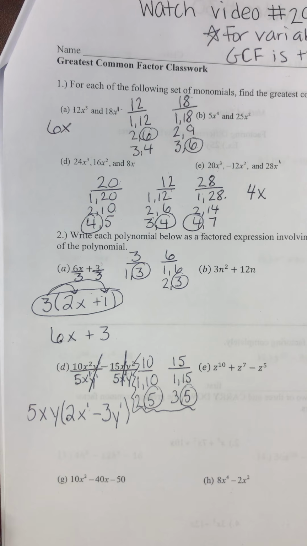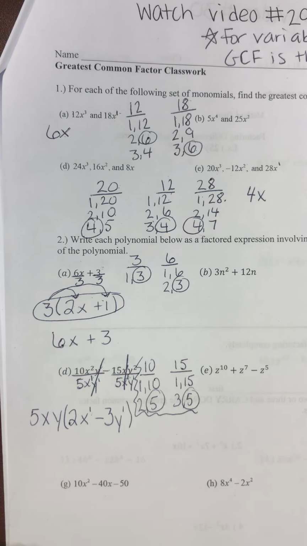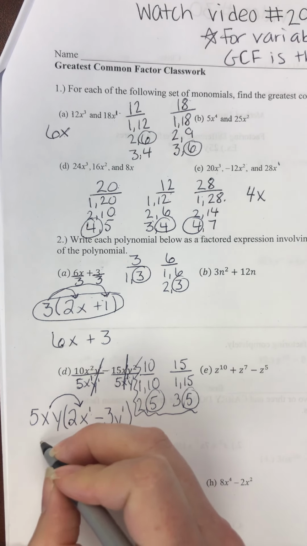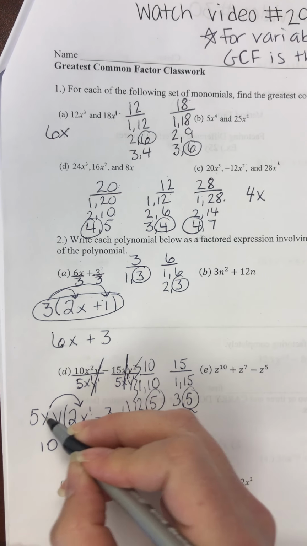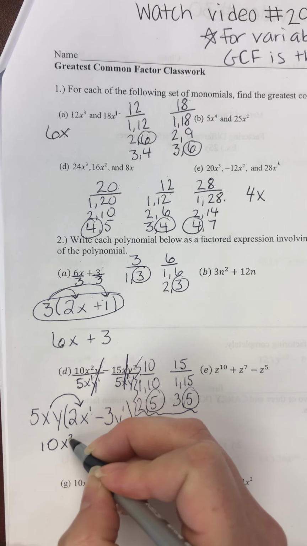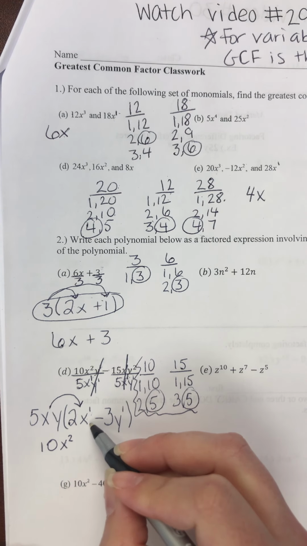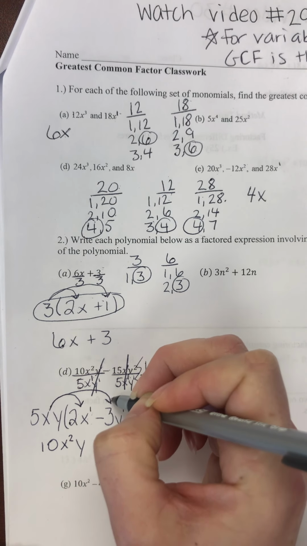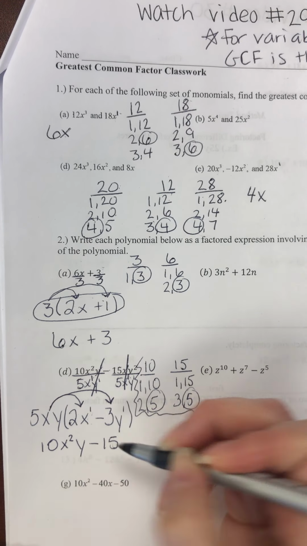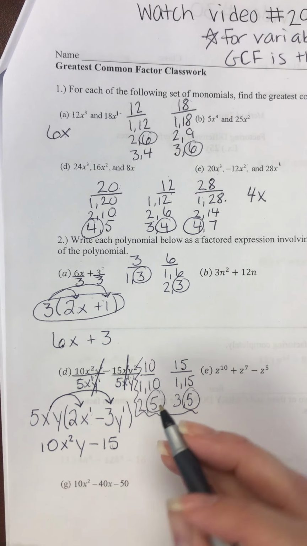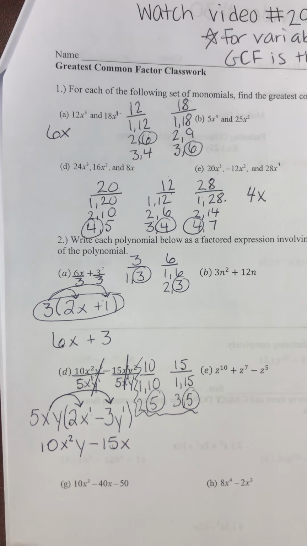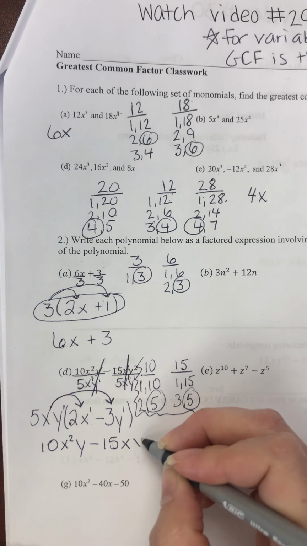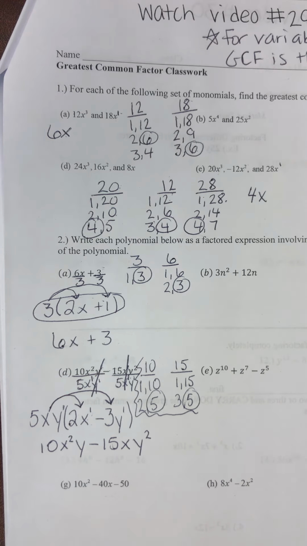Again, you can distribute this out to check to make sure you factored it correctly. So if I distribute 5xy, I have 5 times 2, which is 10. x to the first times x to the first would give me x to the second. And I don't have any other y's here, so I just carry that y down. Then we have 5 times negative 3 is negative 15. I don't have another x to multiply by, so I just carry the x along. And then I have y to the first times y to the first. I'm adding my exponents, which is y to the second.